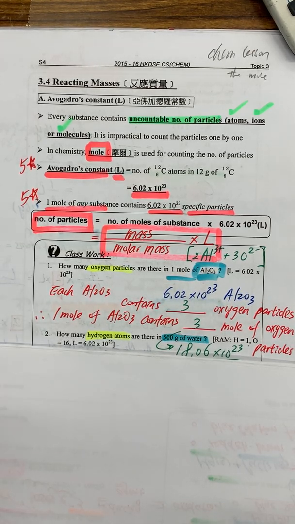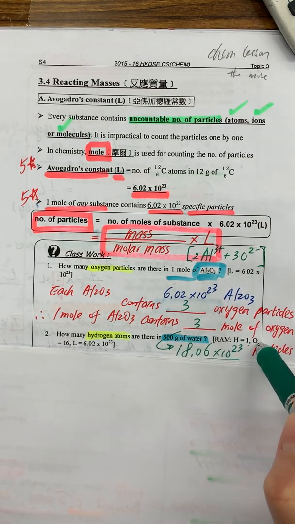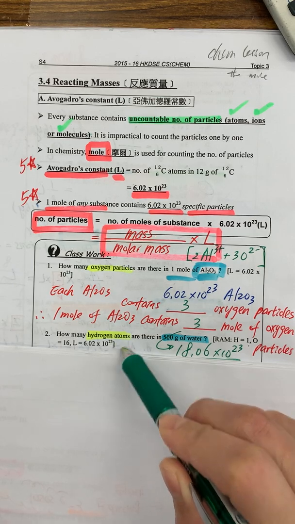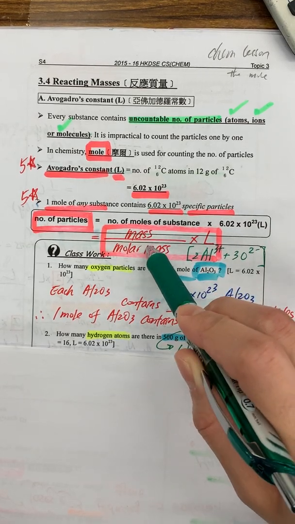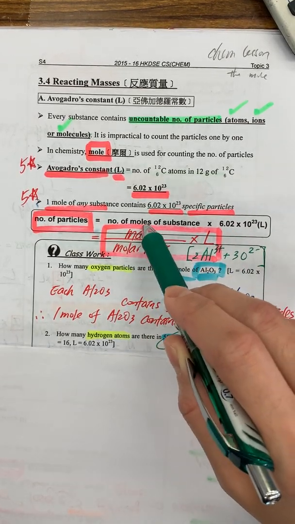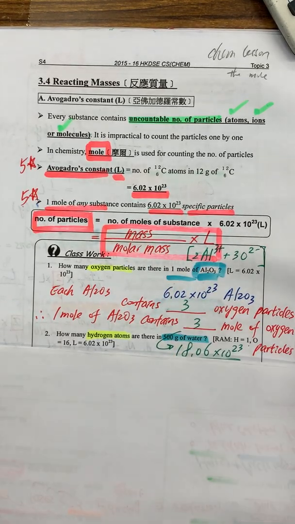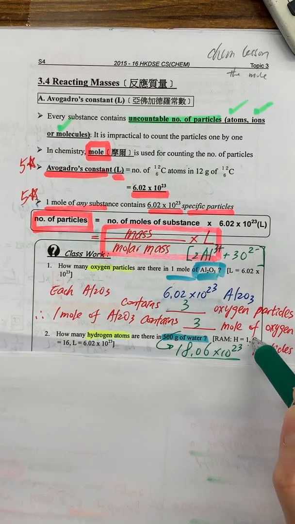Because they give the mass, and there is also molar mass here, you should be able to calculate the mole to put it back into the formula. Then how to calculate the mole? Mole is equal to mass divided by molar mass, right? Mass is here, molar mass you get by yourself.